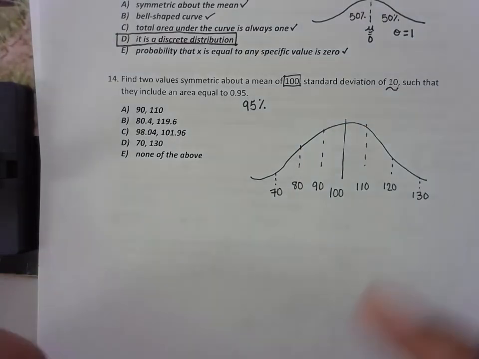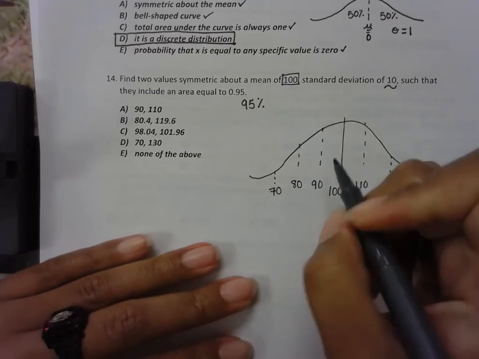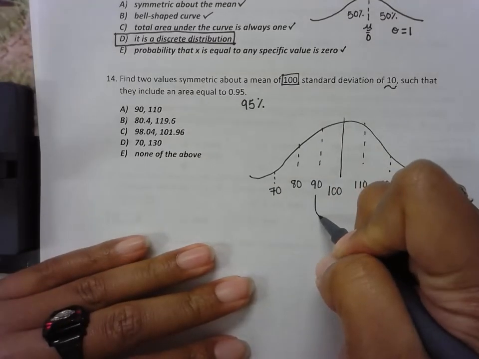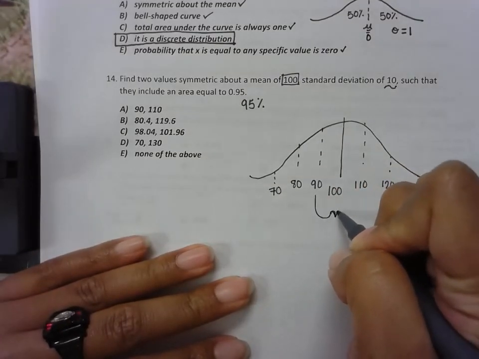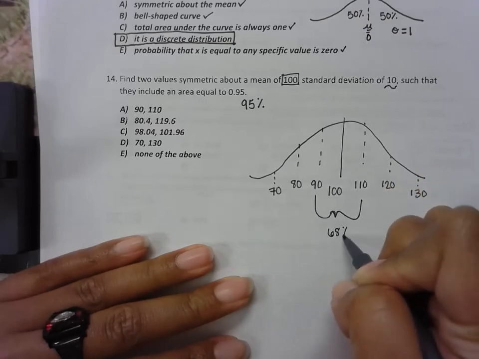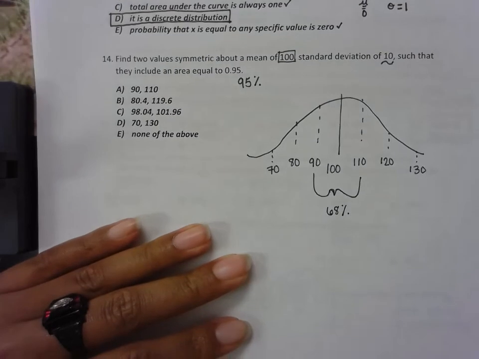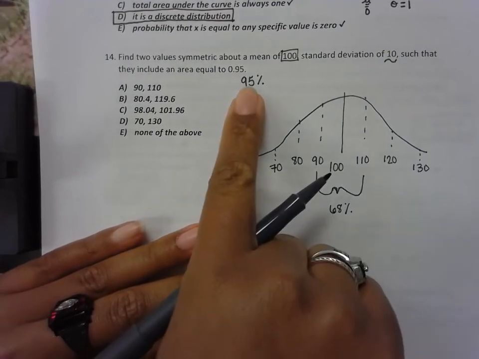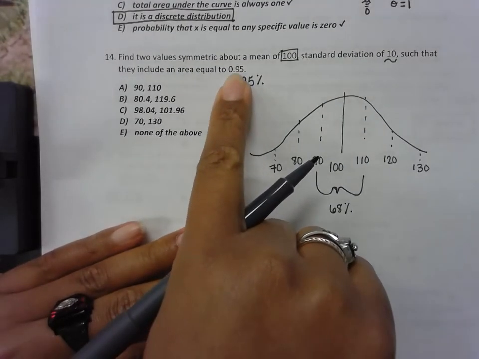If we recall the 68, 95, 99.7 rule, between 90 and 110 is 68% of my data. So we want to find where is 95% of my data, or 0.95 probability.